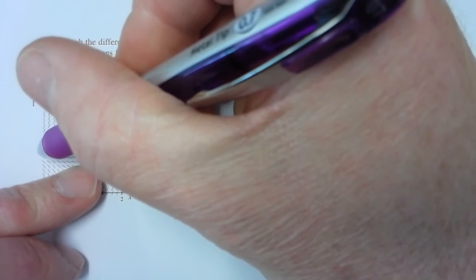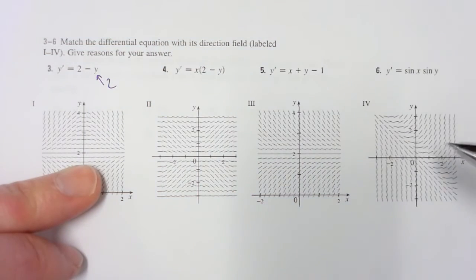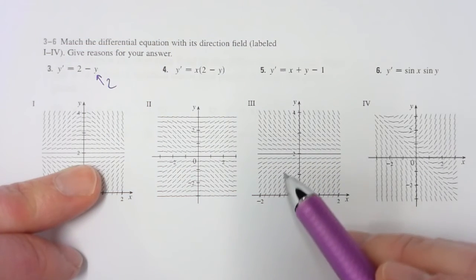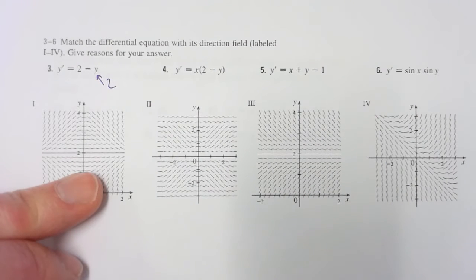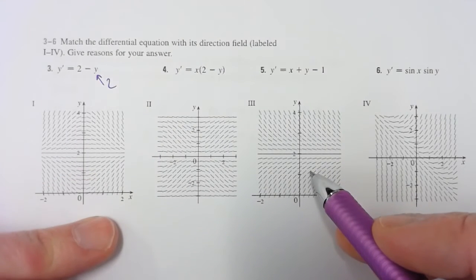So at y equals 2, the slope is going to be 0 all the way across. No, it could be that one. Okay.